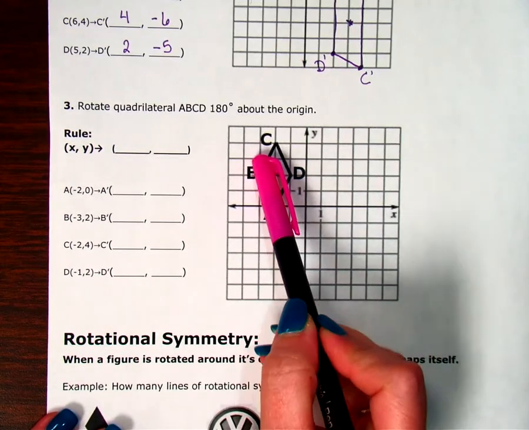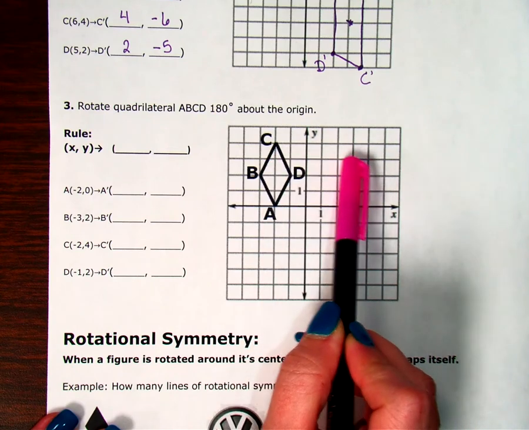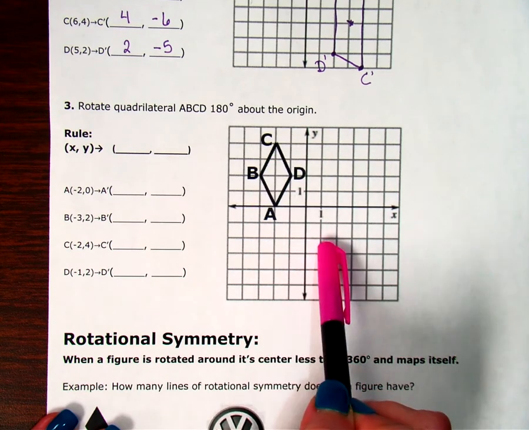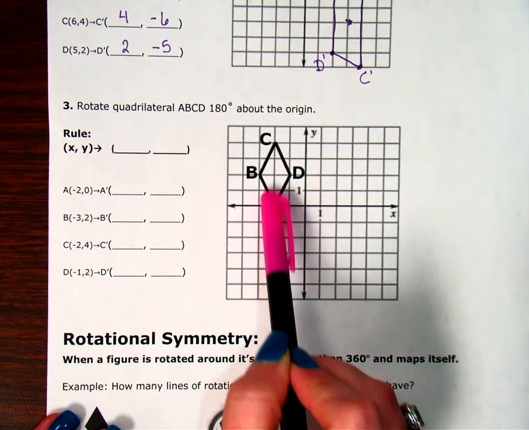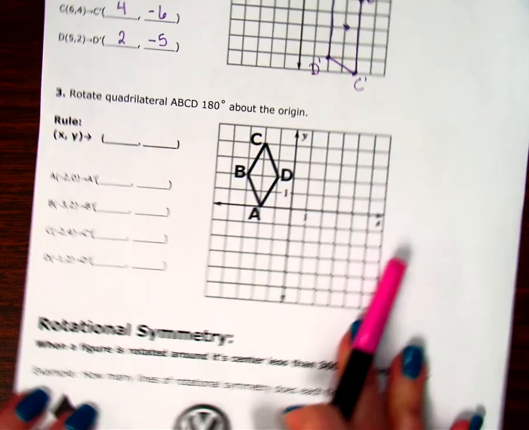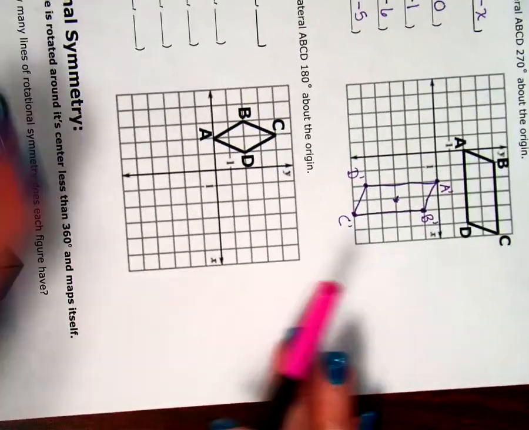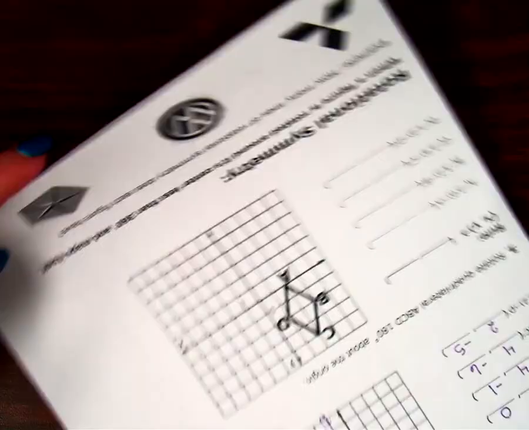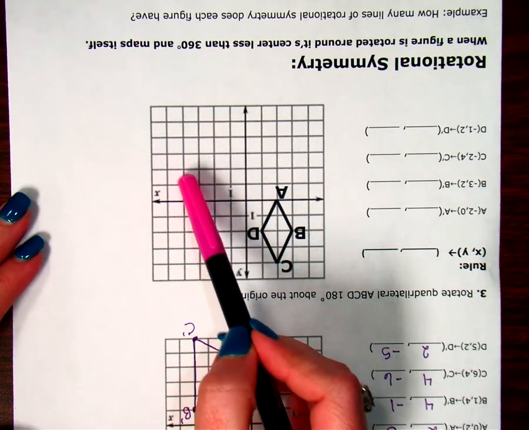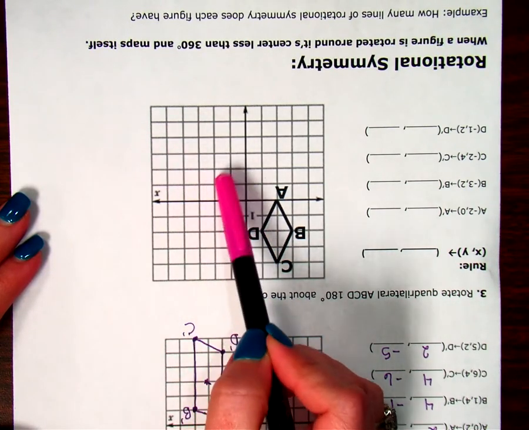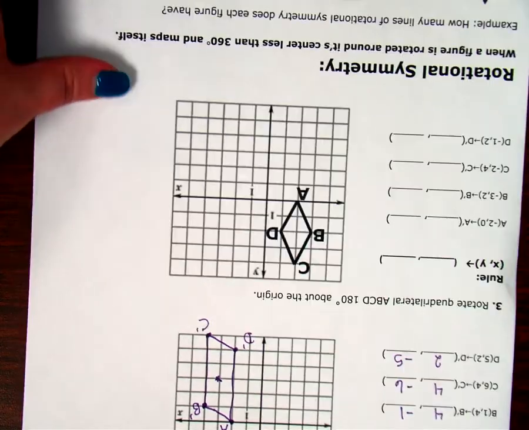Right now I can see this is in quadrant 2. 1, 2, 3, 4. We always start in positive, positive and go around. This is in my negative, positive quadrant. So if I go 180 degrees, if I rotate 90 and then I rotate 90 again, I should expect to find my figure here. Okay, so let's see what that looks like when I graph it. Okay, or when I apply the rule.